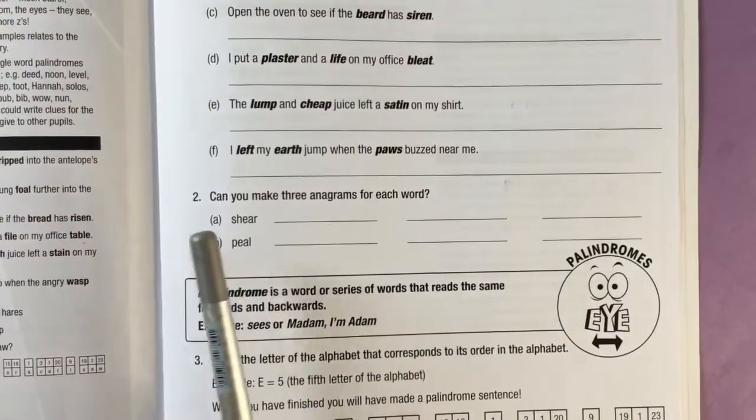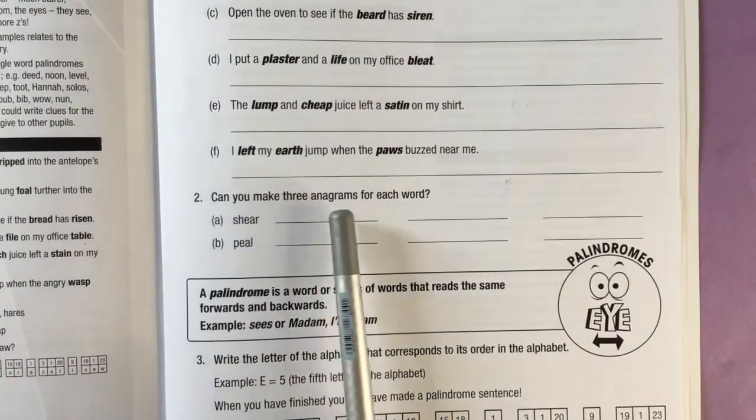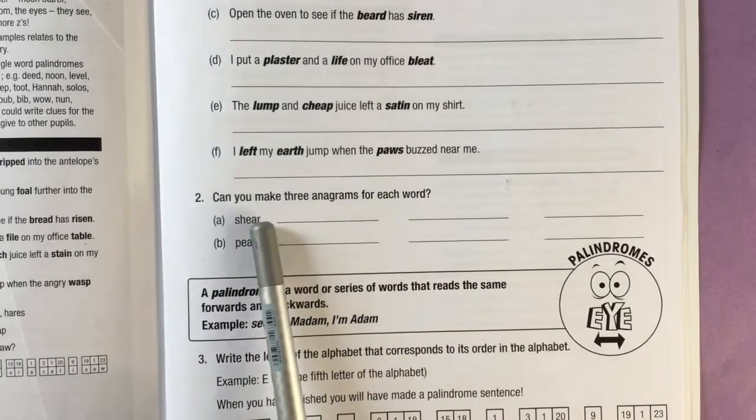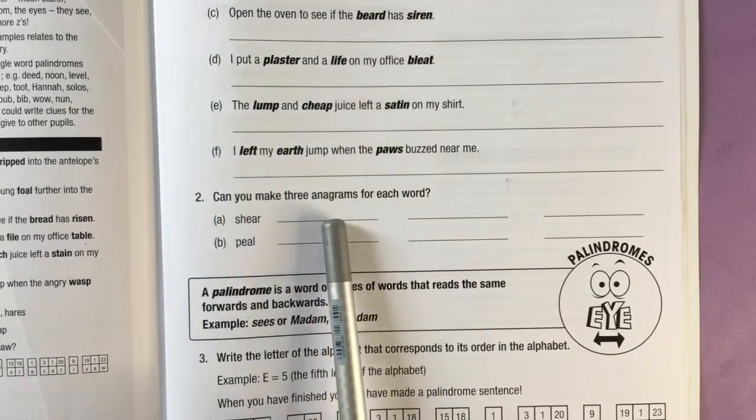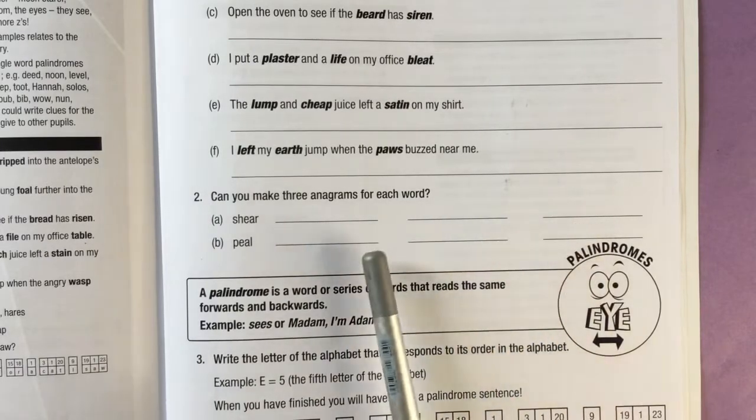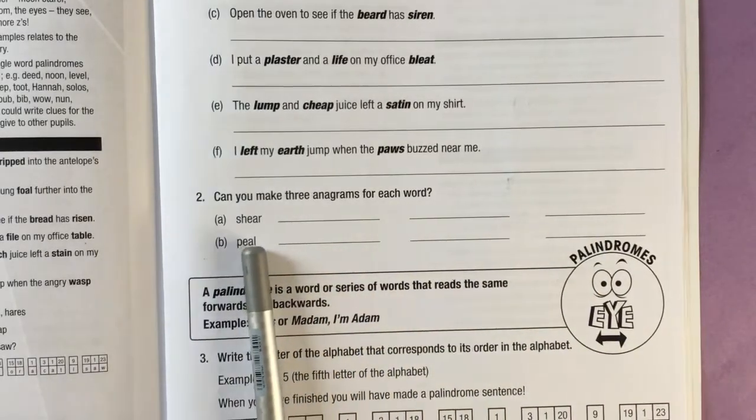Go down here to the second part. Can you make 3 anagrams for each word? So you've got shear. What can you make using the word shear? A couple of 3 anagrams there, please. And peel.